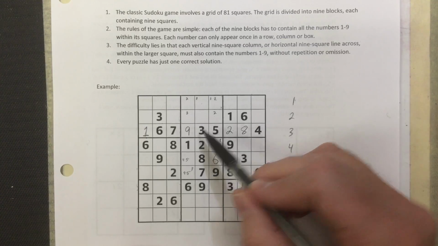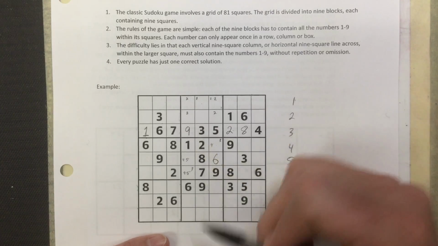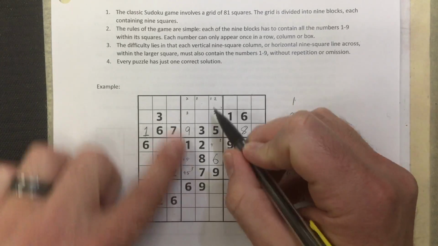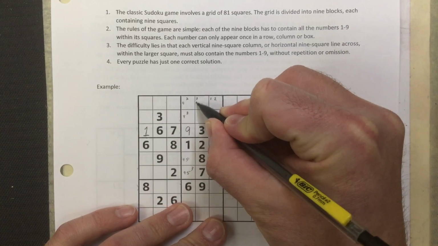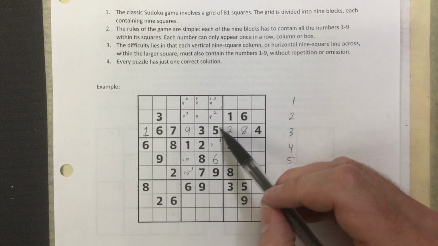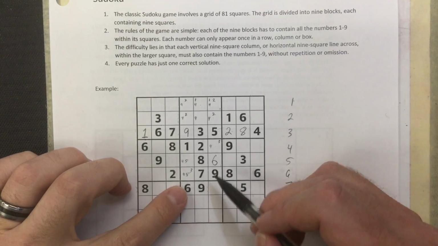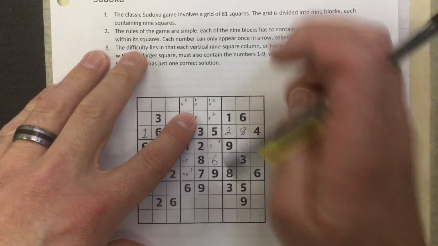3s, we already have a 3, so none over there. 4, well, there's nothing keeping us from having a 4. There's nothing over here. There's nothing over here. These ones, 4 could be both there. So we could have 4s anywhere. So I'm going to put 4 in every one of these. Now this is sometimes a way of helping us. 5's right there. 6, well, we have a 6. 6 is here. There's a 6 here. So the only one that could be a 6 is this one up here.